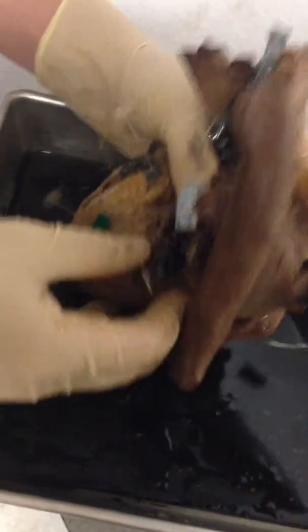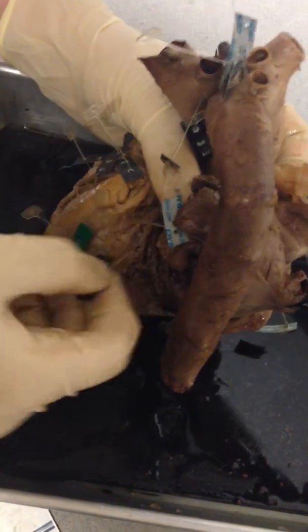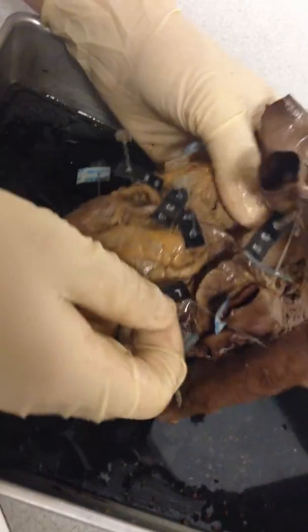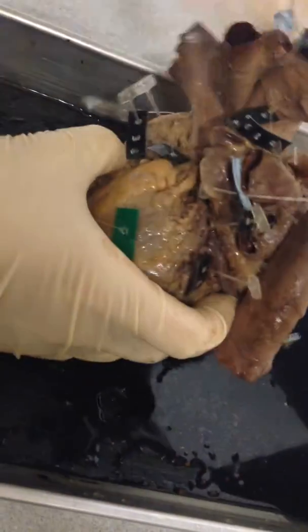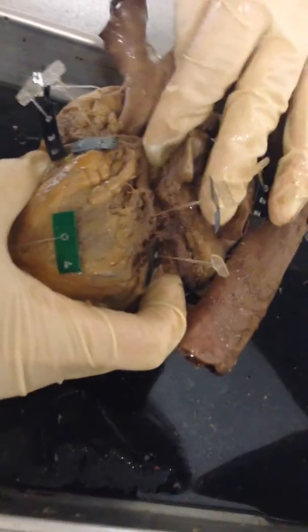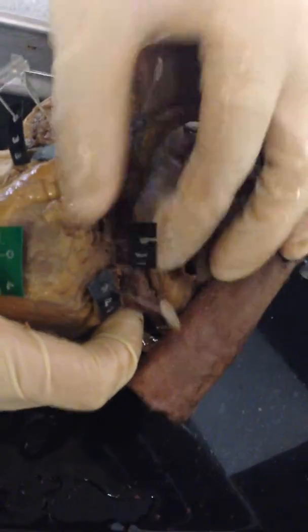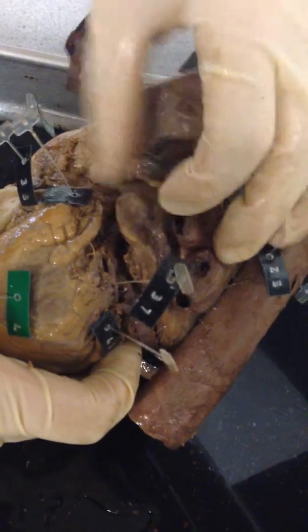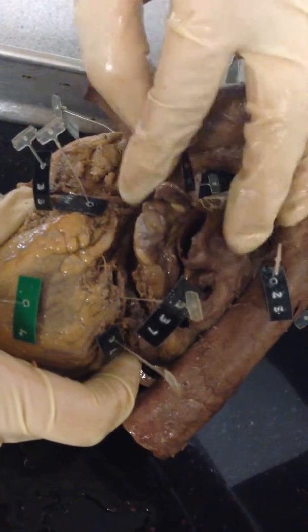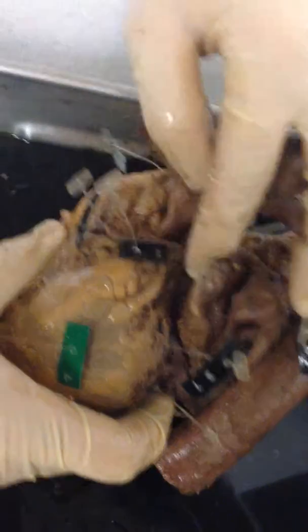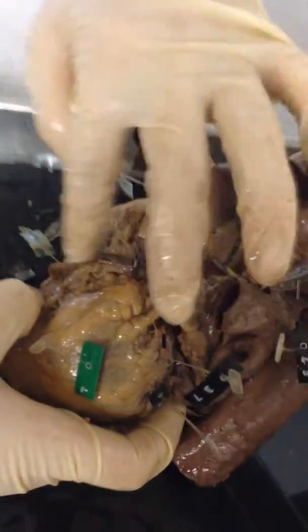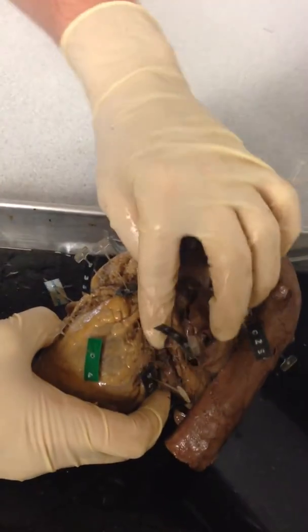37, circumflex, so that's the other split. It's right here. That would be the other way that it would split. So for your video, it's right here. Circumflex artery, labeled right here. So left coronary artery, that's your anterior interventricular artery, and then your circumflex artery.